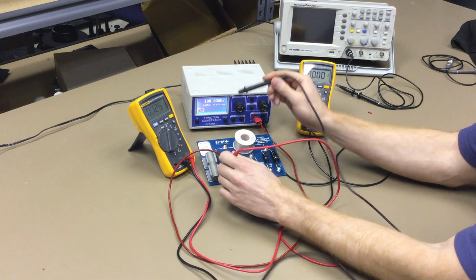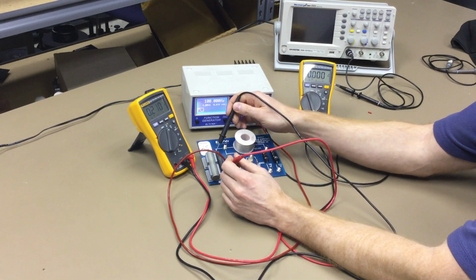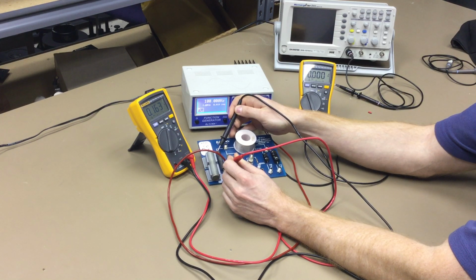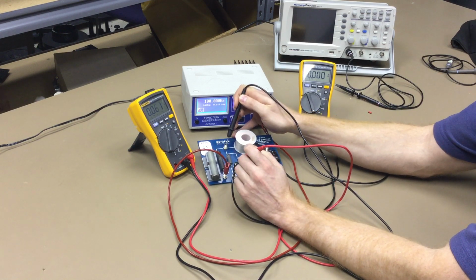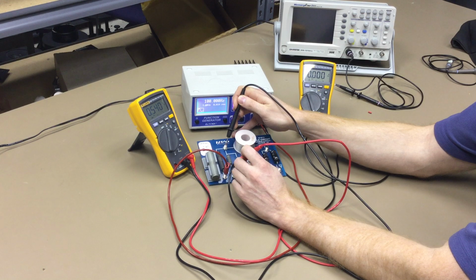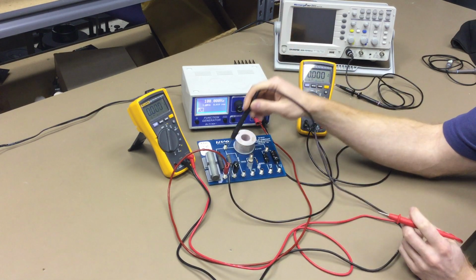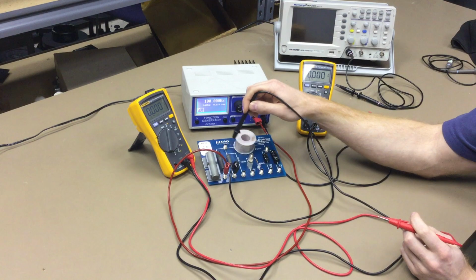So I'm going to go ahead and measure across resistor 1, which is the 10 ohm resistor, and you can see that the reading is 0.163 volts RMS. And now measure across R2, which is the 33 ohm resistor, and the voltage is 0.540 volts RMS. Again, resistors 1 and 2 are in series.